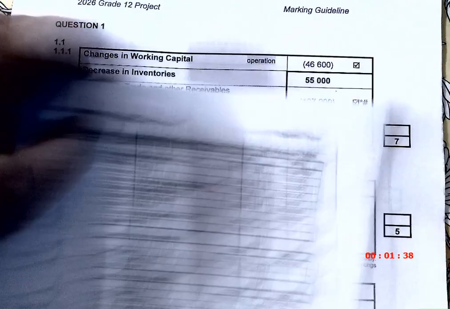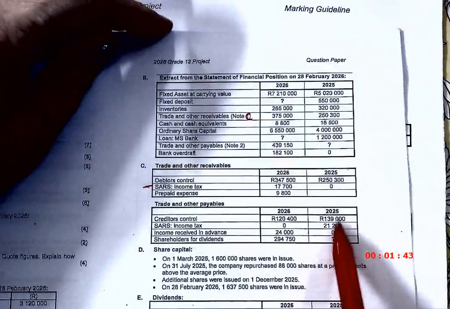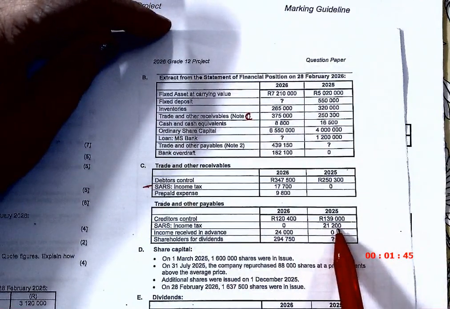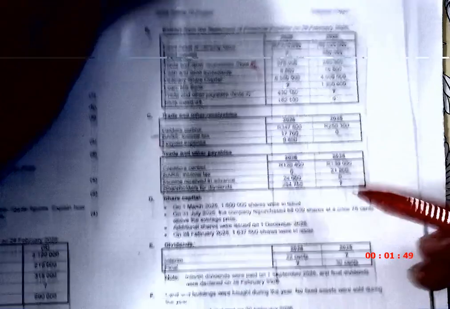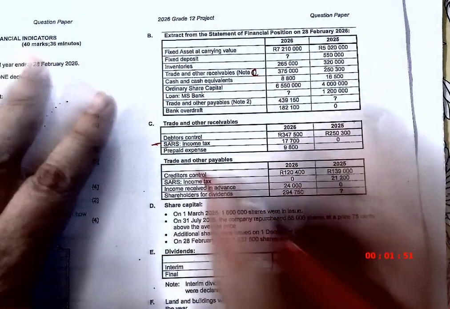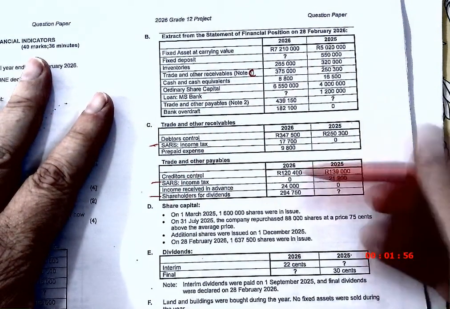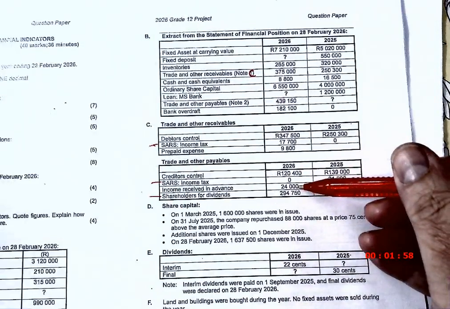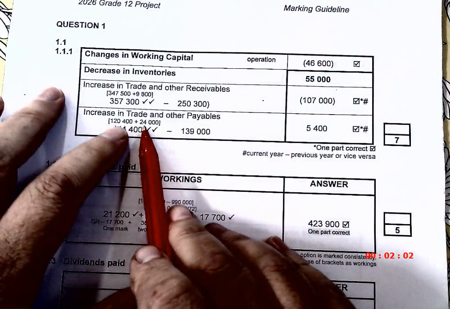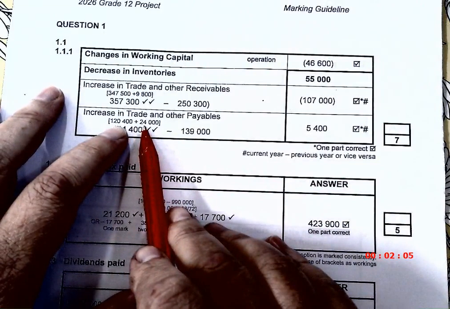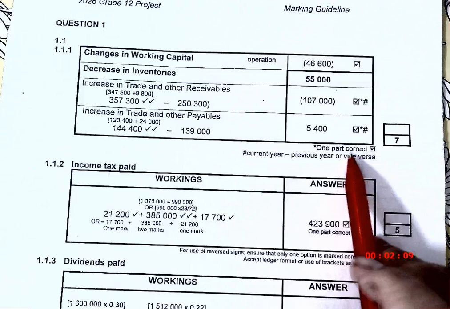Less last year. Okay, because last year there was nothing. It was just the debtors control. The same goes with the creditors. I'm not allowed to use the suspense account and I'm not allowed to use shareholders. Can you see it's the 120 plus the 24? The 120 plus the 24. Okay, less last year gives you the answer. And it's important to have your brackets right.